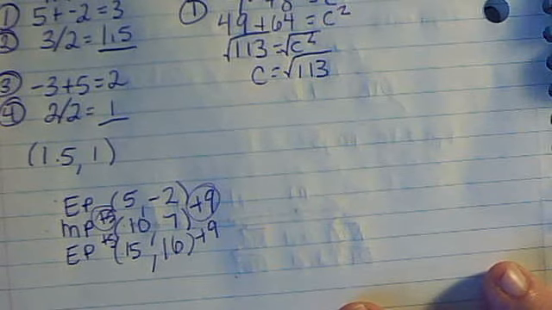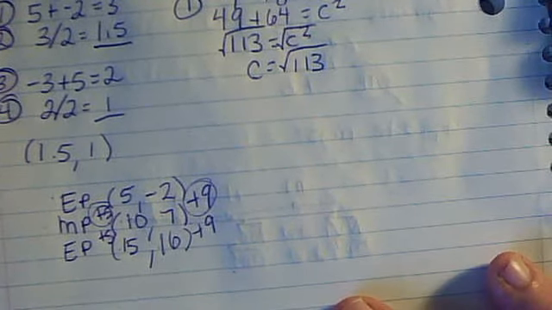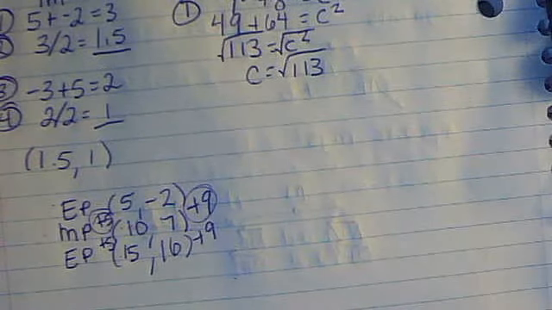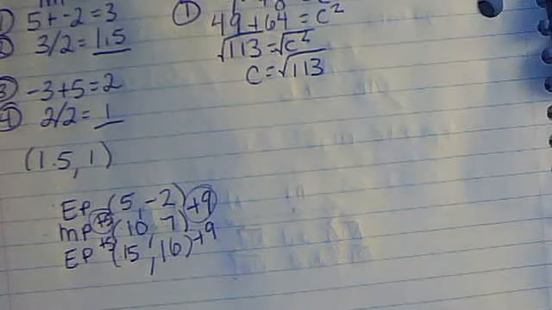Pre-AP, we went through a section on measuring segments. Look through your notes on measuring segments. Make sure that you're able to see a coordinate on a number line and find the distance between the two. That is all for this review session.